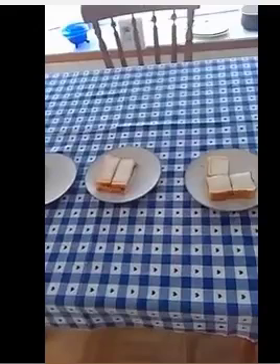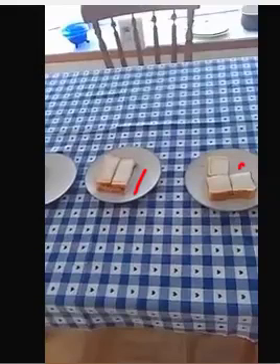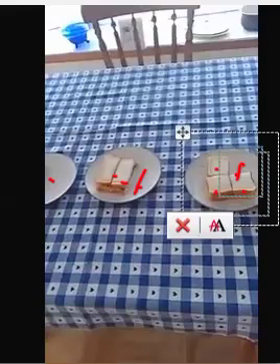Because if she had 1 here and 1 here, then that would make 1, 2, 3, 4, 5, 6, 7, 8. And if she took those 2 away, then that means that there's going to be that many.